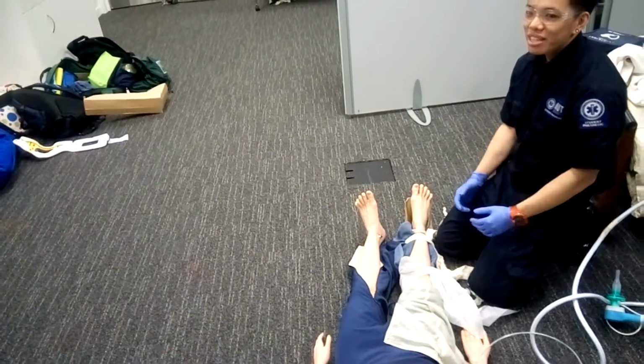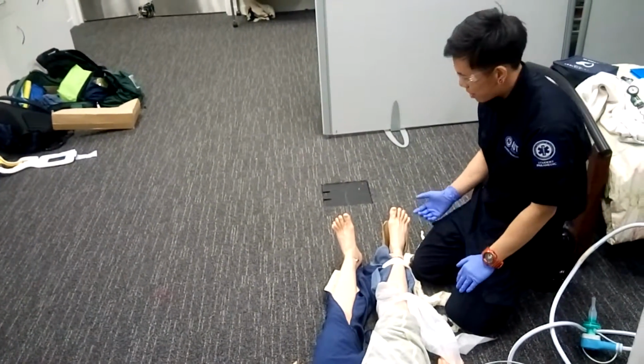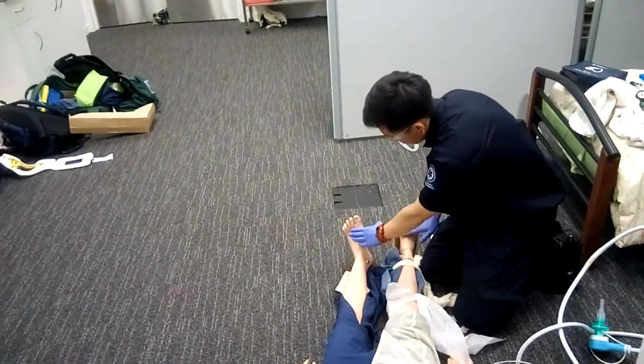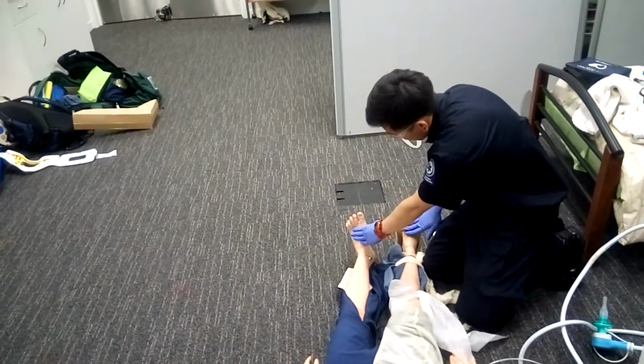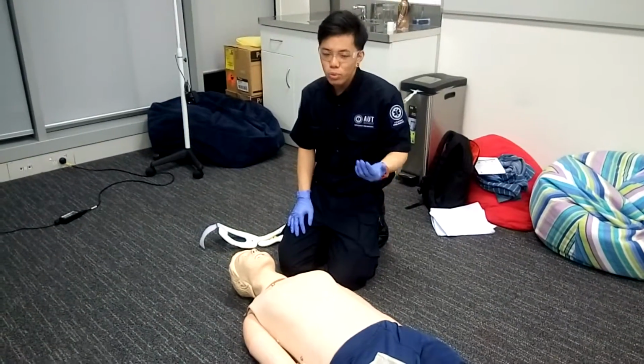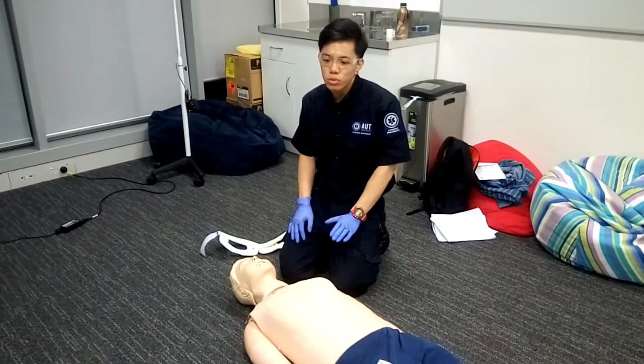After splinting, reassess for cardiological and neurological integrity. So this is done by asking if you can feel me touching his toes, feeling the temperature of both legs, and the capillary refill. To assess whether a cervical collar will be applied, I will be using the NEXUS rule.